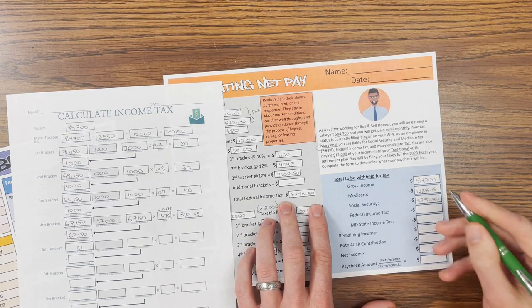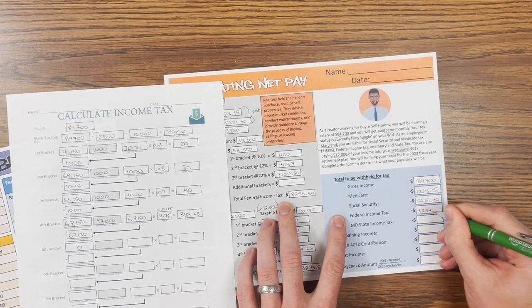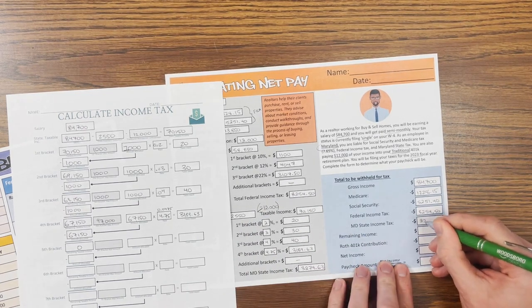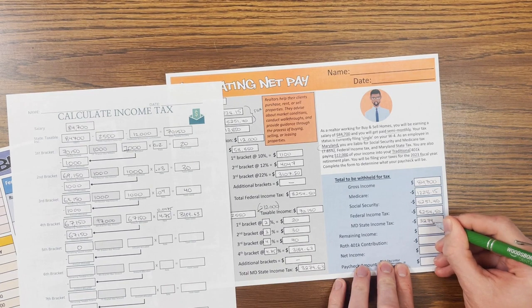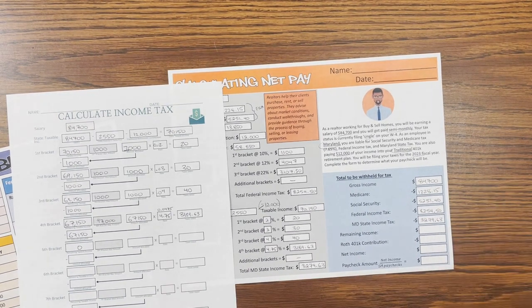All right, so let's transfer those over to our summary side. The federal income tax was 8,254.50. Maryland's was 3,279.63. So for remaining income, I'm going to subtract those and see what's left.